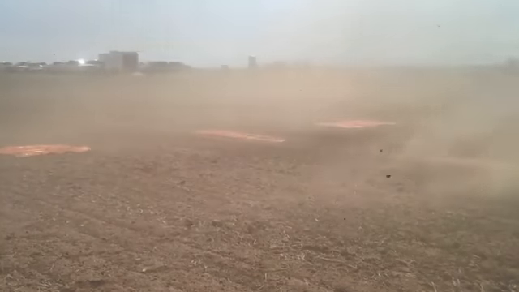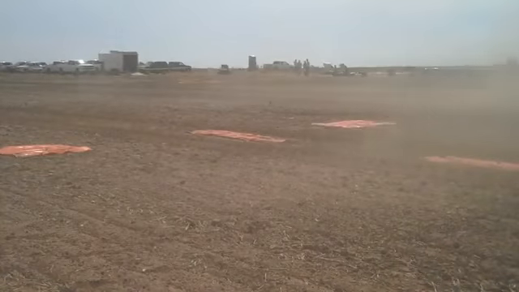Cattle feeders' number one environmental challenge is making sure they have enough land to put manure on. And what we've been doing today is trying to make sure that cattle feeders have access to as much land as they need to put out the manure that they generate on an annual basis.